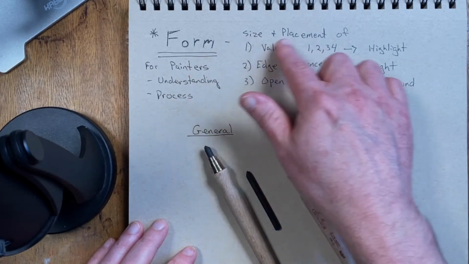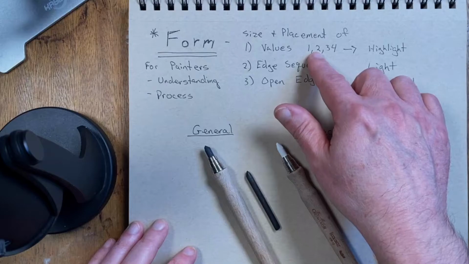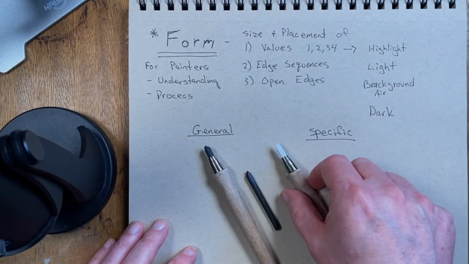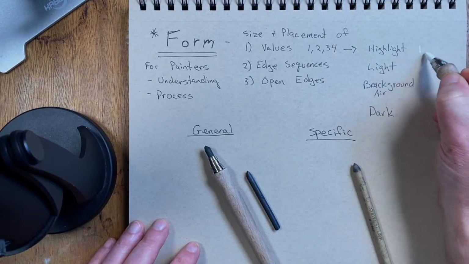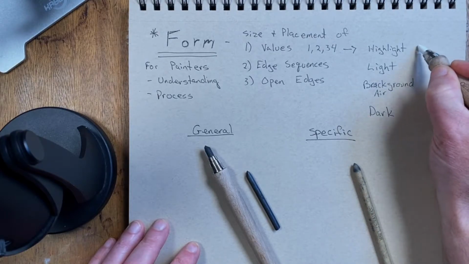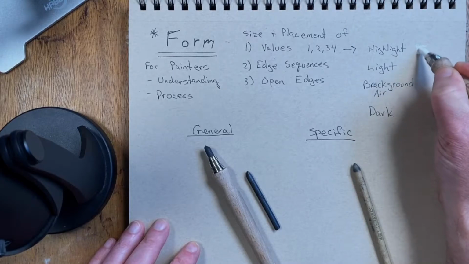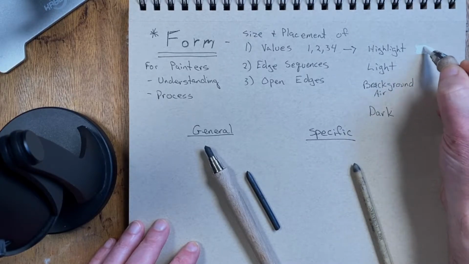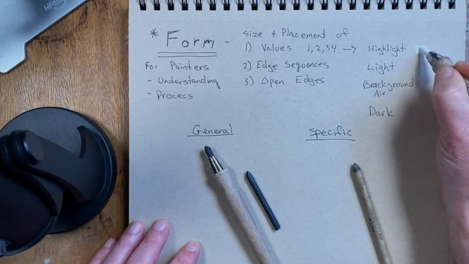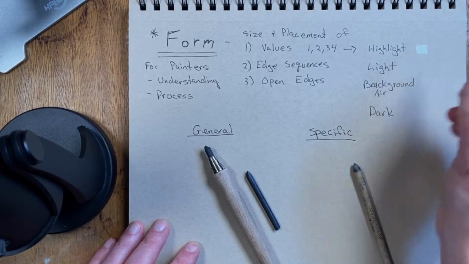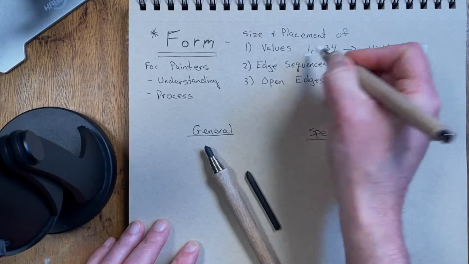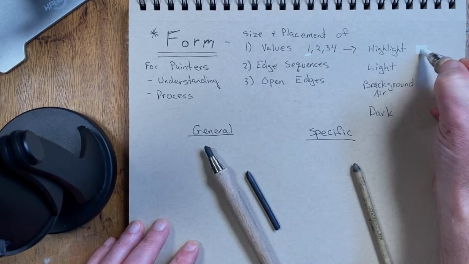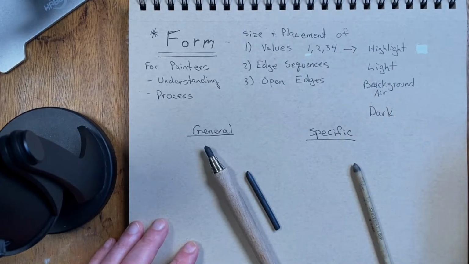So on form, the size and placement of our values. So our highest value or lightest value is our highlight, and that is represented with our white chalk or white Conte or white charcoal or white pastel, whatever white you're using. The lightest value is right there. So that value equals 1, right? So 1 and white are the same thing as far as you and I are concerned.